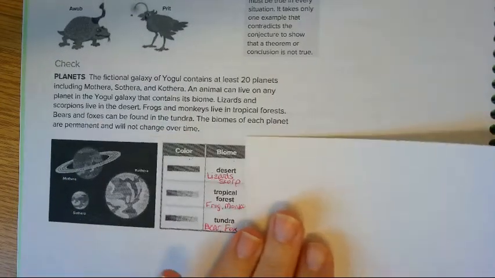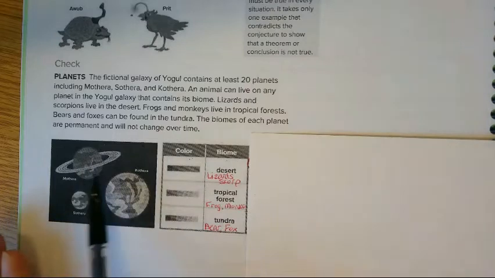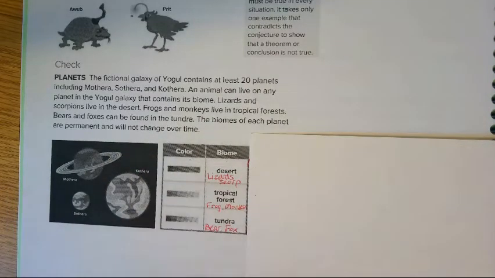Something you might want to know: it's kind of hard to tell the colors again. I had to look it up in the book here. Let me just show you a better picture so that you can see it.